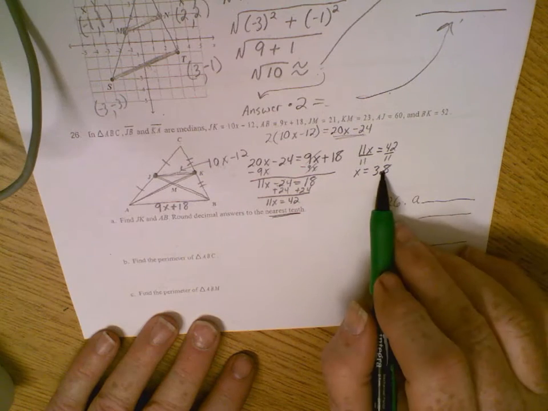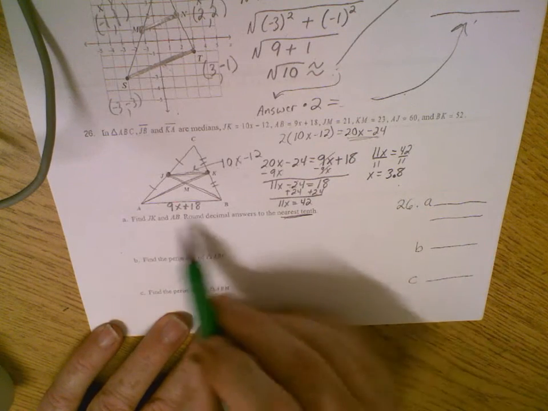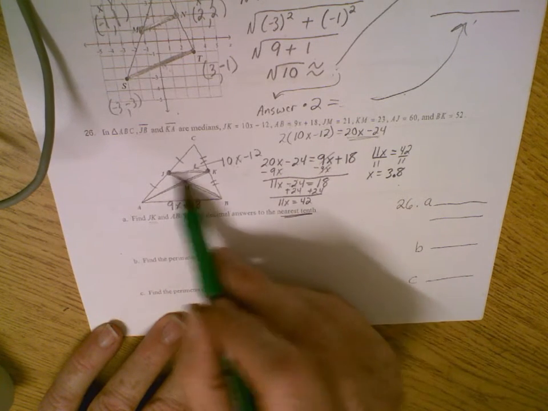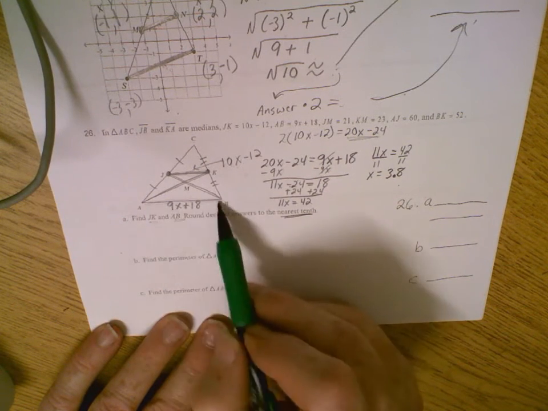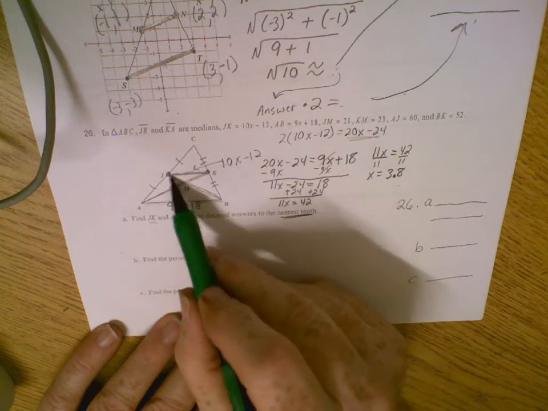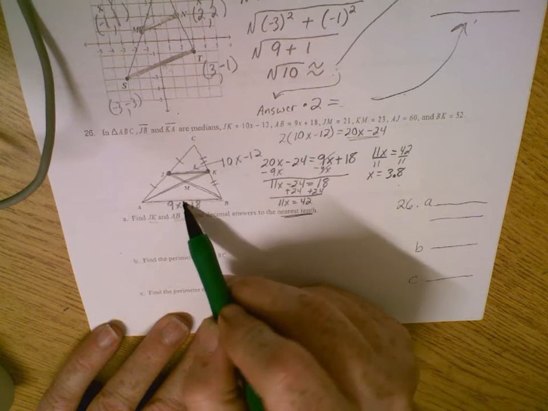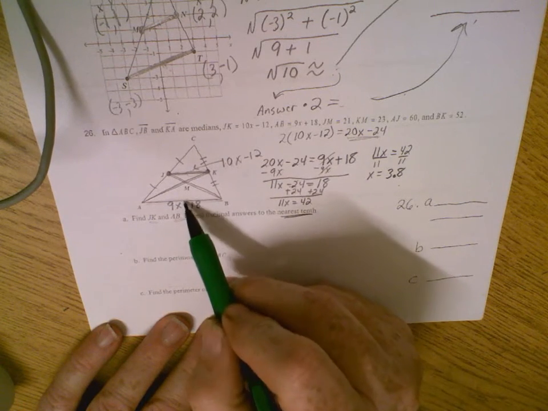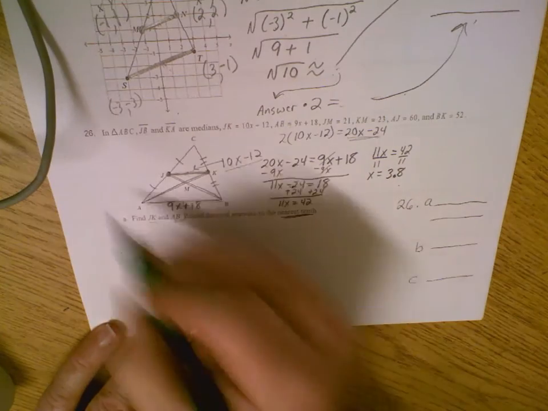Once we know x is 3.8, they want us to find the length of segment JK, which is that mid segment, and segment AB, which is this side of the triangle, and we're going to plug in. We really only have to plug into one or the other, because the mid segment is always going to be half as long as this side, and this side is always going to be double what the mid segment is. So I'm going to plug into this one.